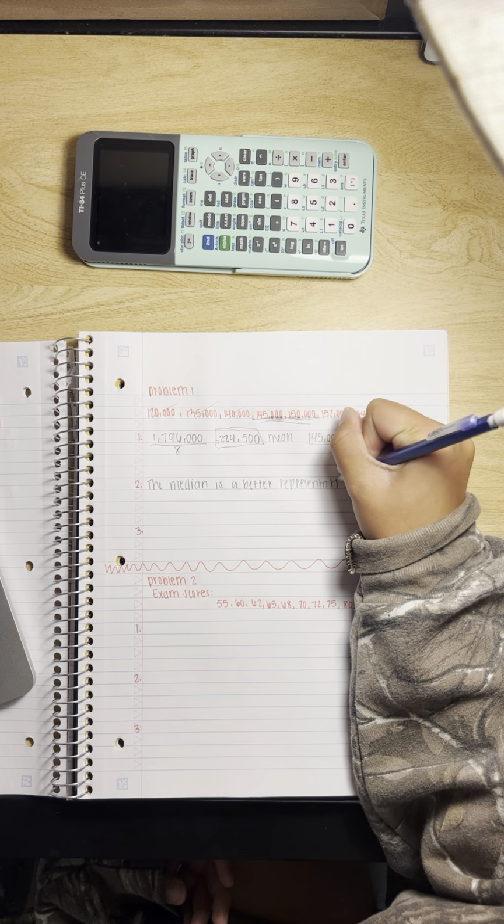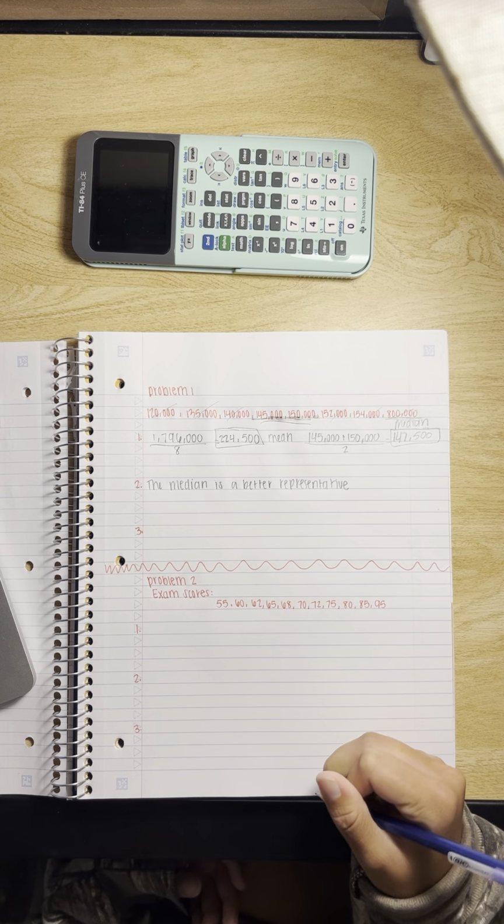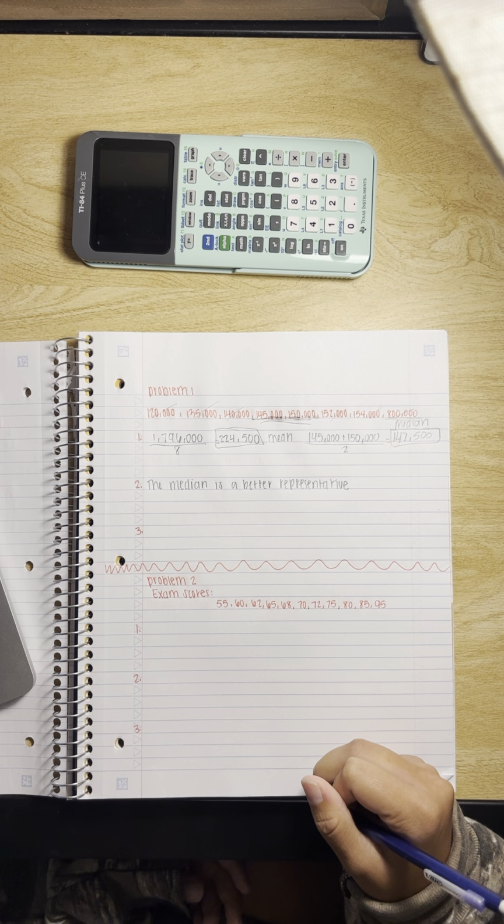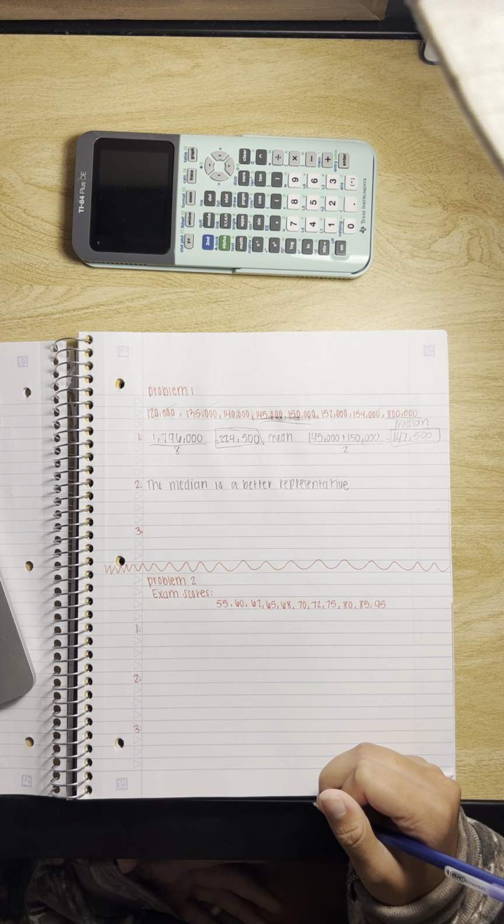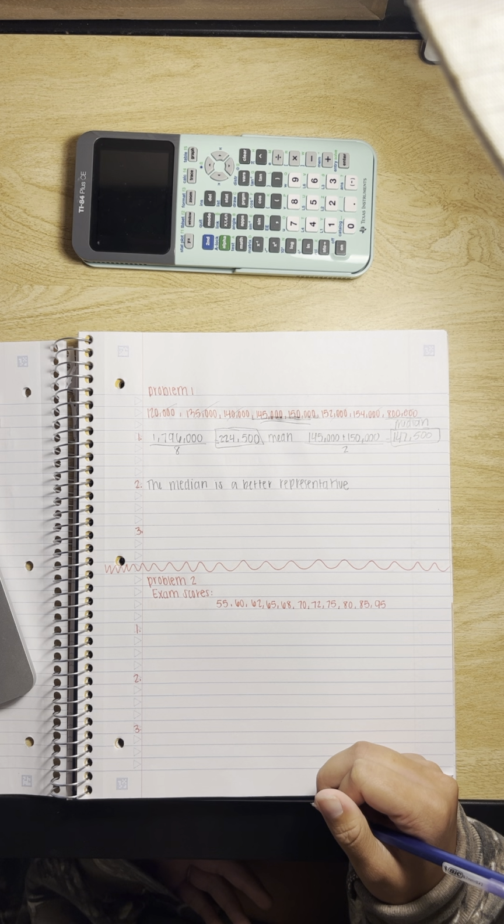Next question. Explain how the outlier affects your answer. The outlier 800,000 skews the mean upwards, making it less representative of the typical house price, and the median is unaffected by the outlier, making it an accurate reflection.